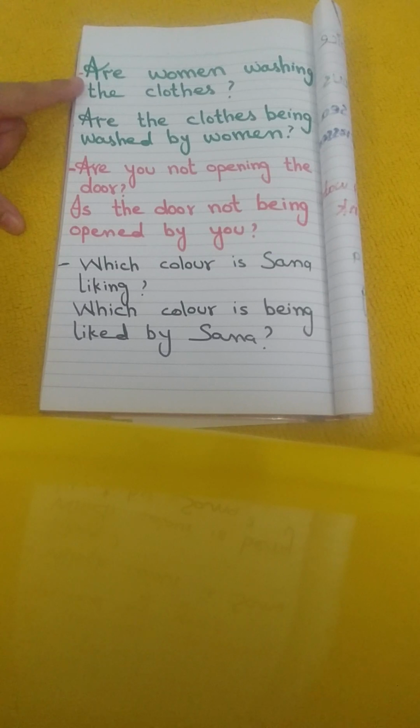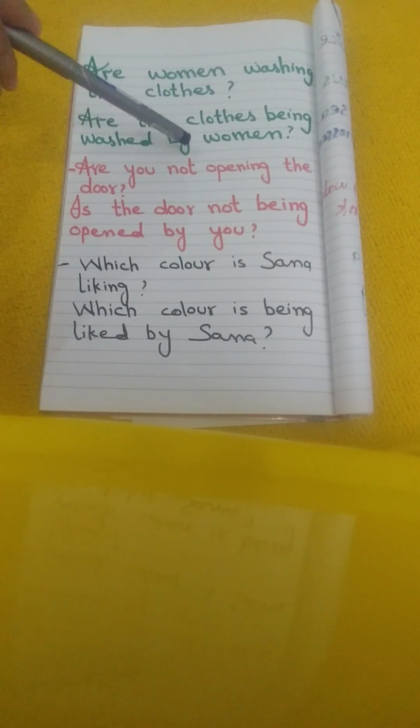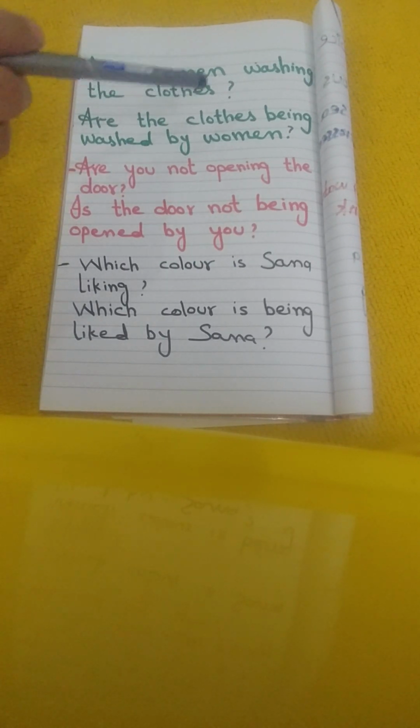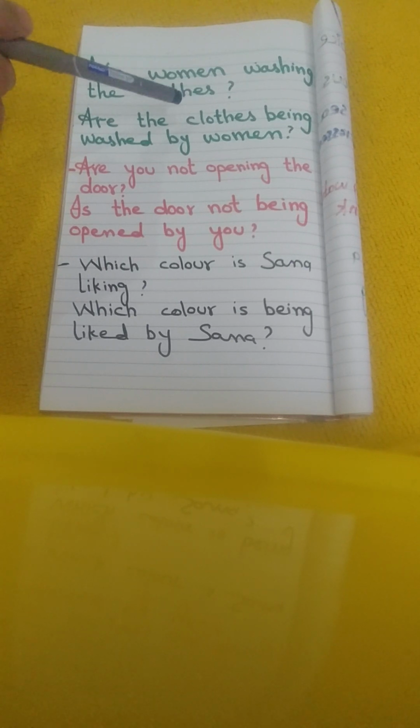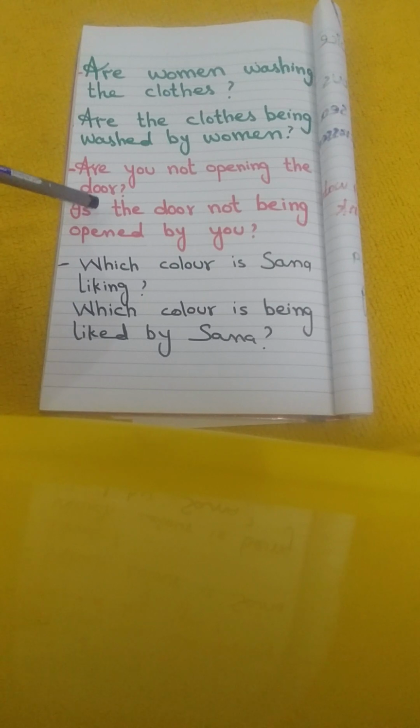Another example. Interrogative sentences. In interrogative sentences, we use the helping verb in the beginning of the sentence in active voice as well as in passive voice. For example, are women washing the clothes? Are the clothes being washed by women? Now I will explain to you an example of an interrogative sentence. Are you not opening the door? At the end of the sentence, don't forget to put the question mark, both in active and in passive voice.